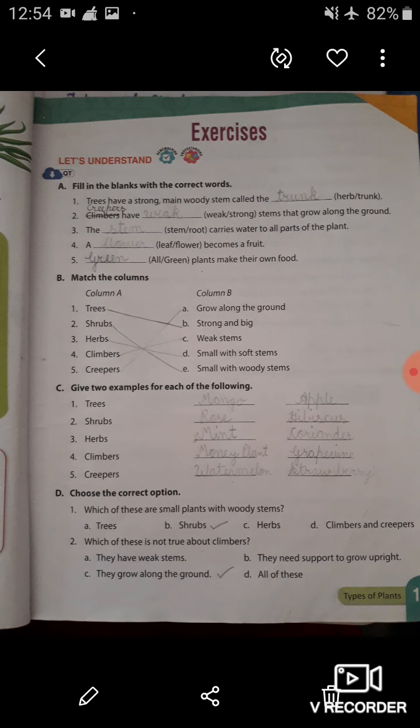The first one is, trees have a strong main woody stem called the blank. You know very well, trees have a strong main woody stem which is known as the trunk. So here your answer will be trunk. You have to write here TRUNK. The next one, in the second one there is a mistake. Here you have to write creepers, not climbers. You have to cut the climbers, then write creepers.